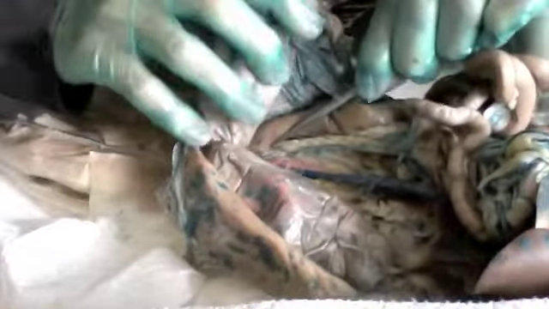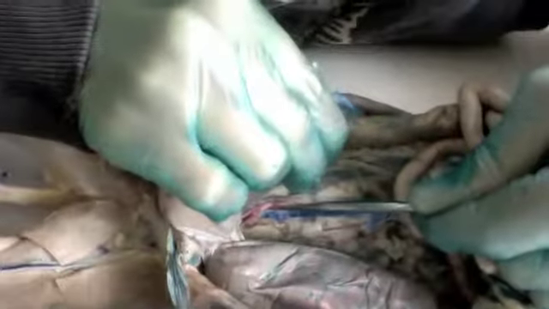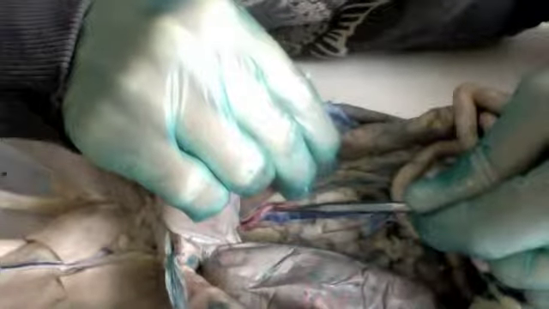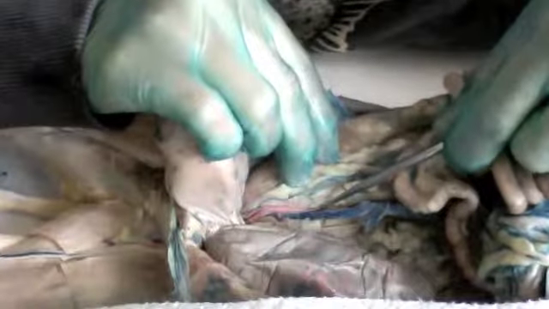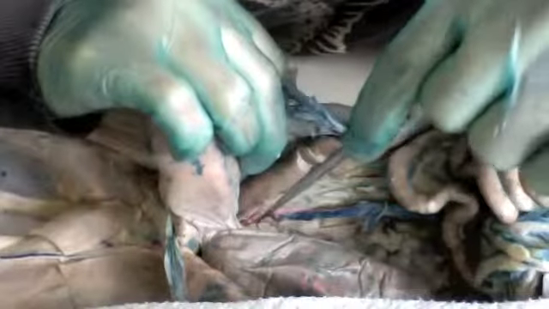You can see it split. Splits off right there. You can see the two right there. Those are the external iliac arteries, left and right side.